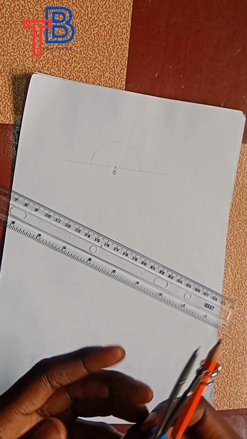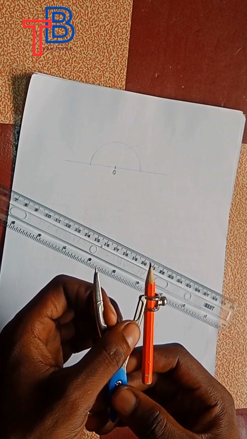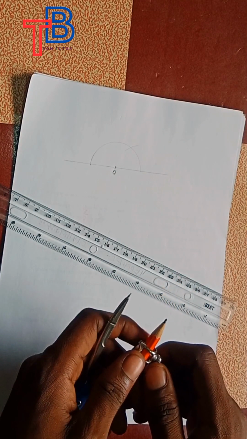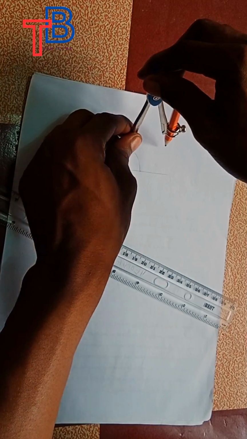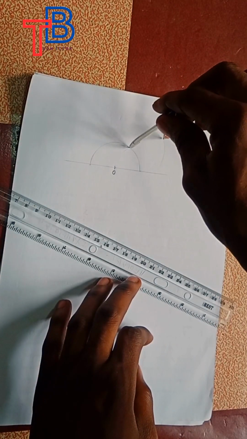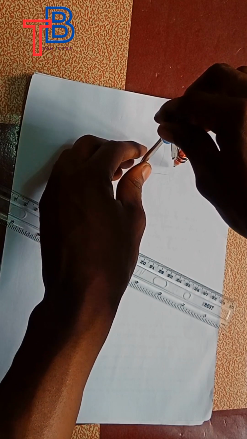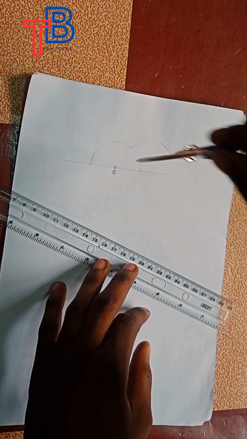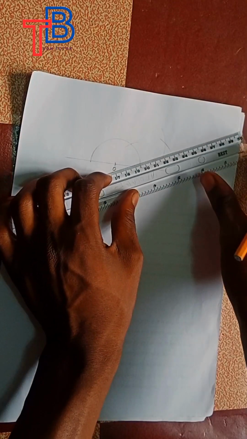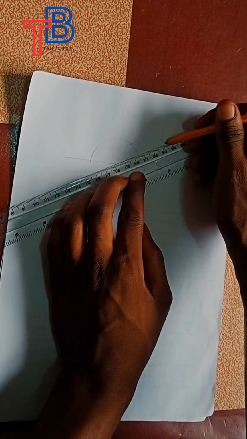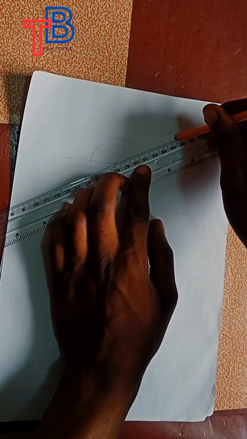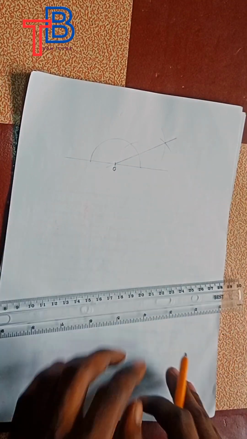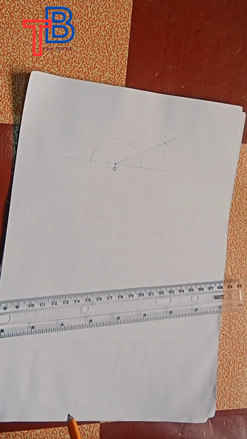For me to get 30, I need to bisect 60. So I open my compass to any more reasonable radius. So I'll stand on this point 60 degree. I'm going to make an arc, and I'm going to stand on this point here. I'm going to make another arc, and where the two arcs meet each other should give me my 30 degree, which means I just bisect 60 degree into two equal parts.